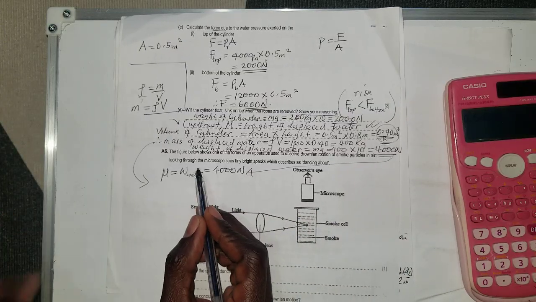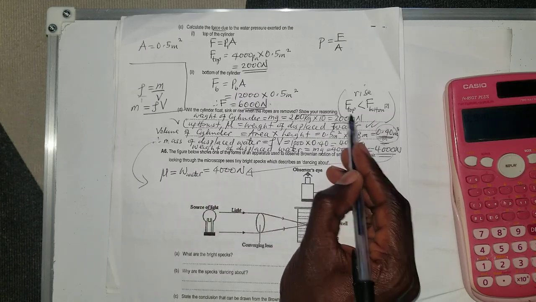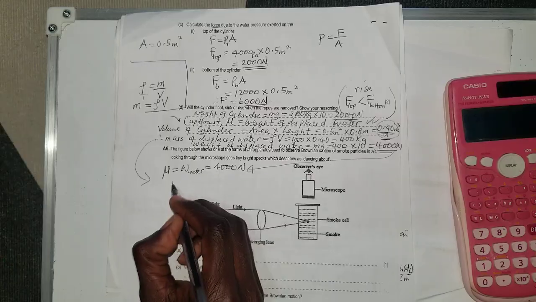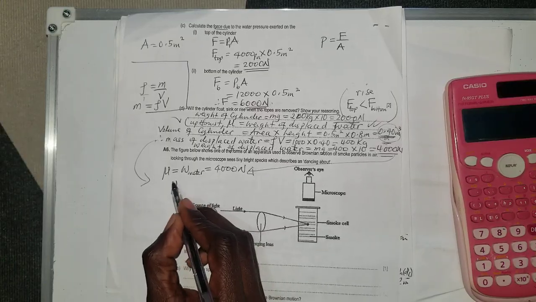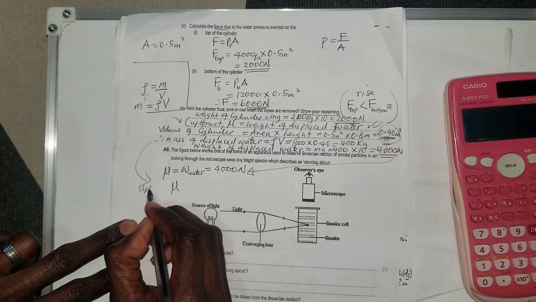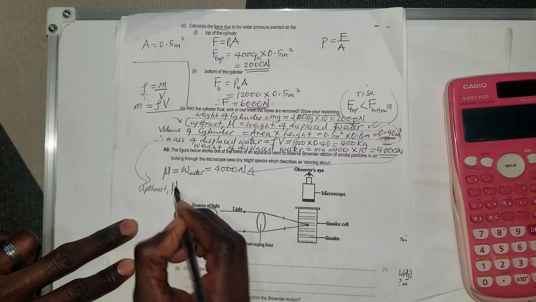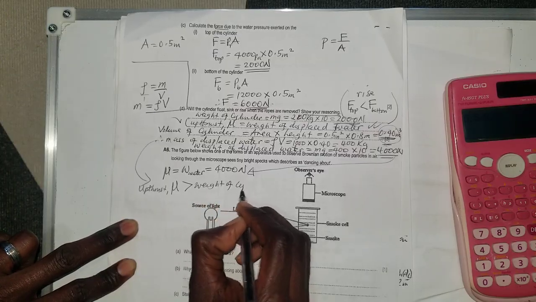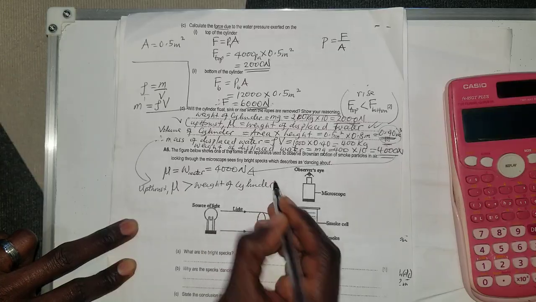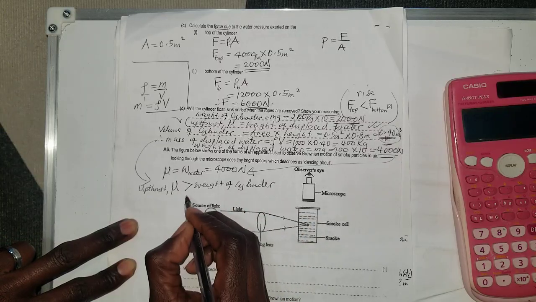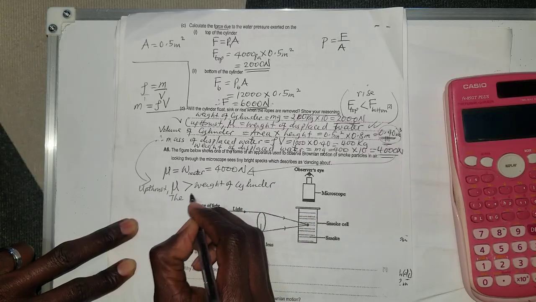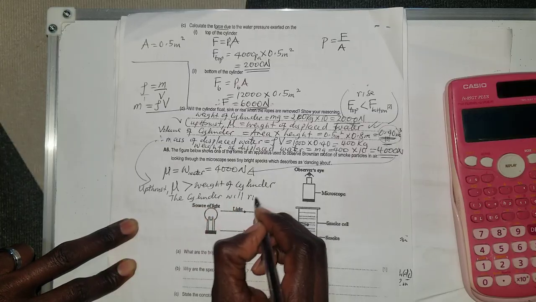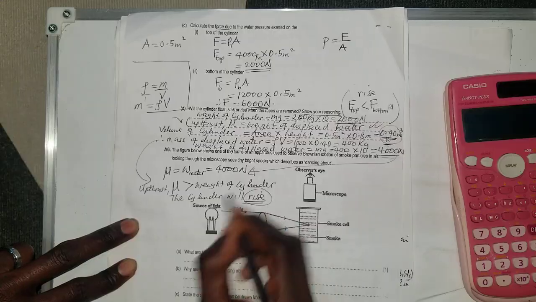Now if you look at what was the weight of the cylinder, the weight of the cylinder is simply 2000. So if you notice the upthrust, sorry, this is the symbol for upthrust, the upthrust is actually greater than the weight of the cylinder. So because the upthrust is greater than the weight of the cylinder, it simply means that the cylinder will rise. So it is actually going to rise.